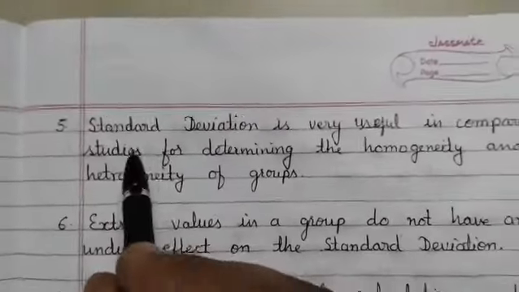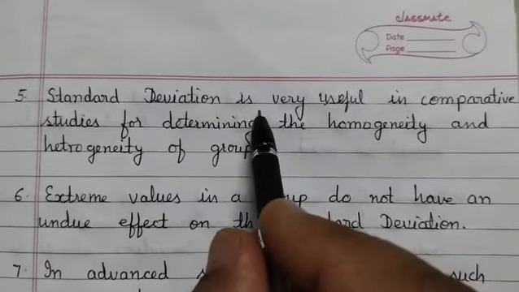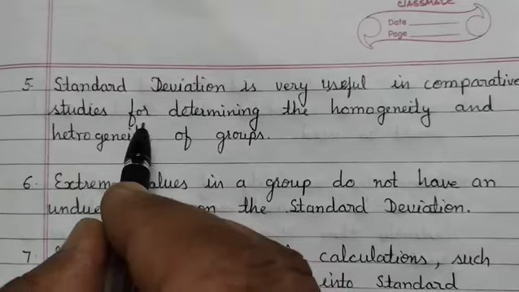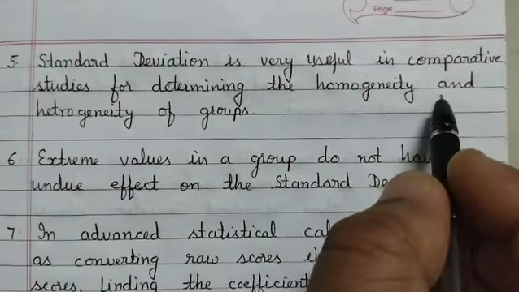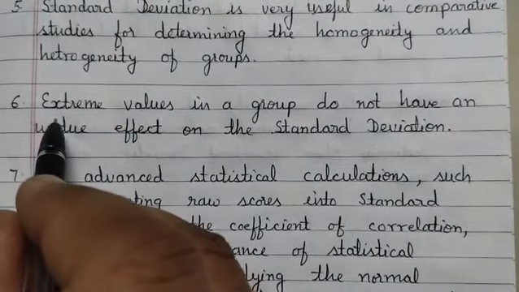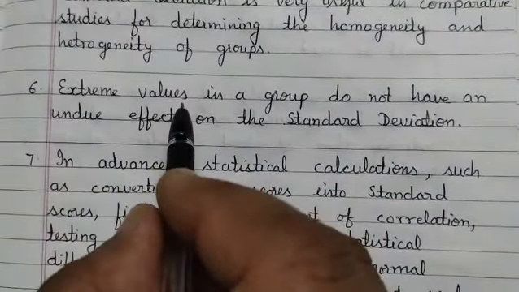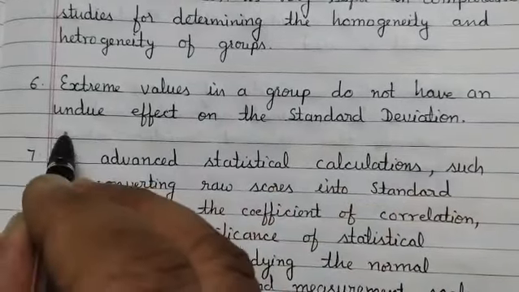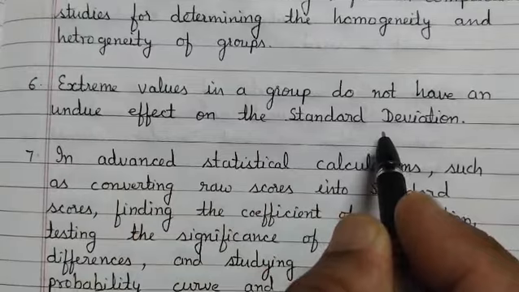Next point, standard deviation is very useful in comparative studies for determining the homogeneity and heterogeneity of groups. Sixth property of standard deviation, extreme values in a group do not have an undue effect on the standard deviation.